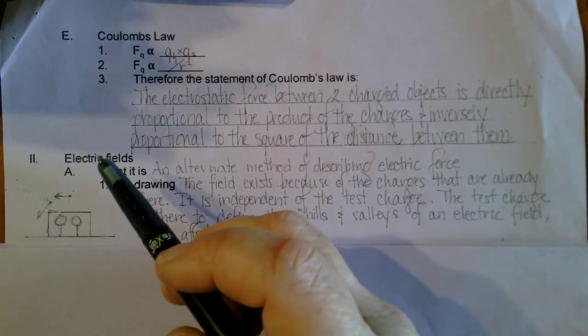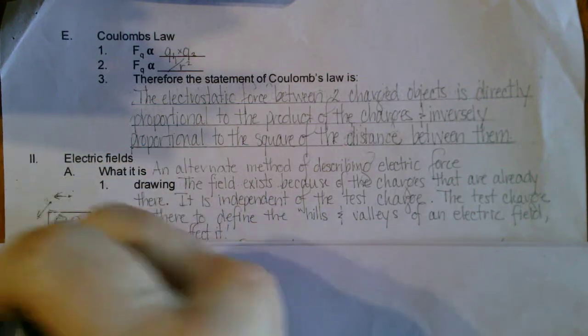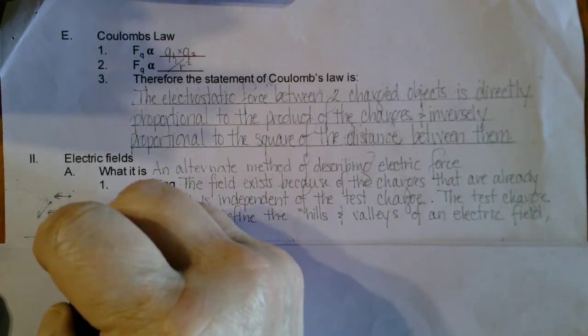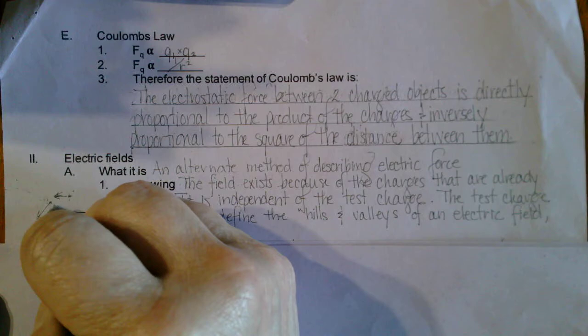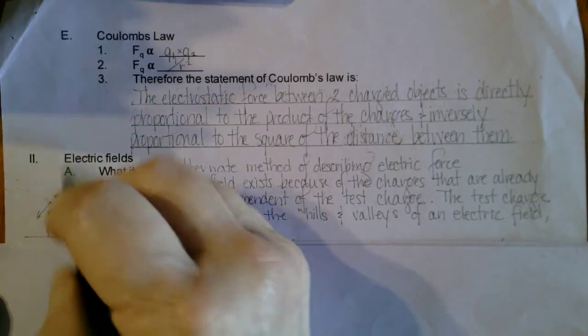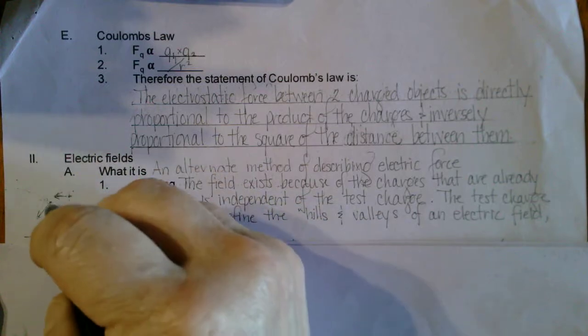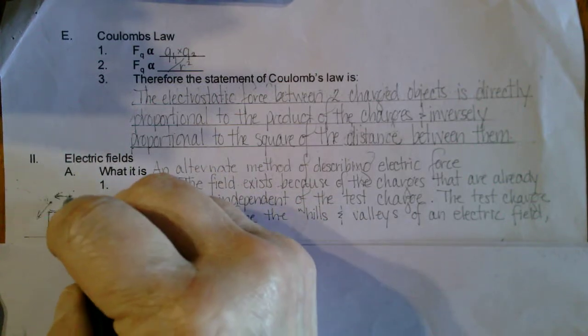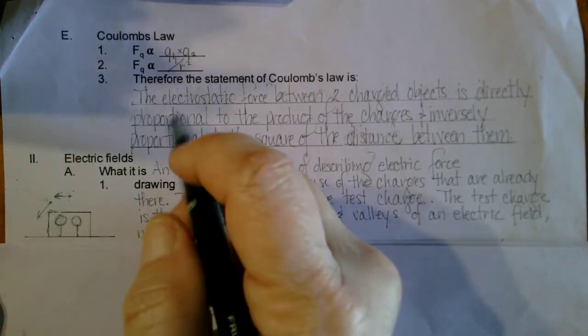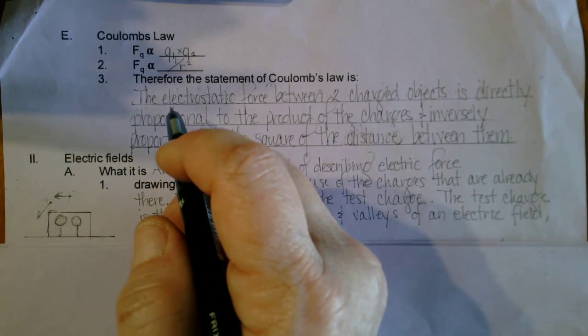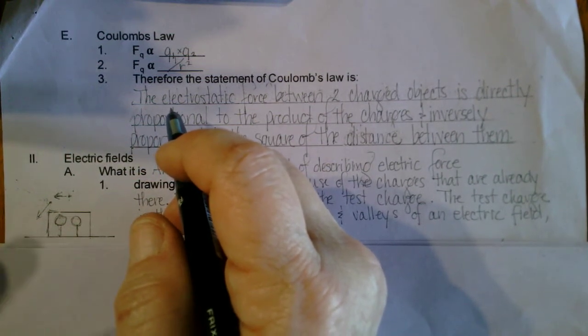And hopefully you thought through that they both can't be positive, because if that were the case, then my positive charges would be moving away. They can't both be negative because in that case, my test charges would be moving into the negative charge. So one of them has to be positive and one of them has to be negative.